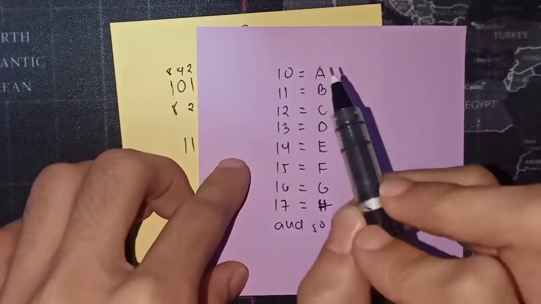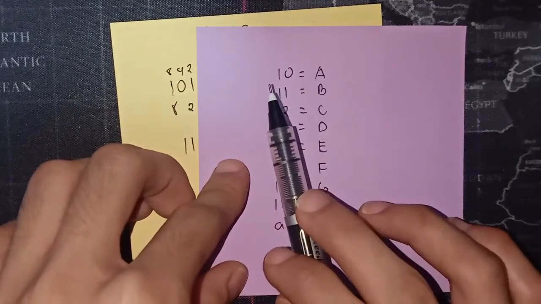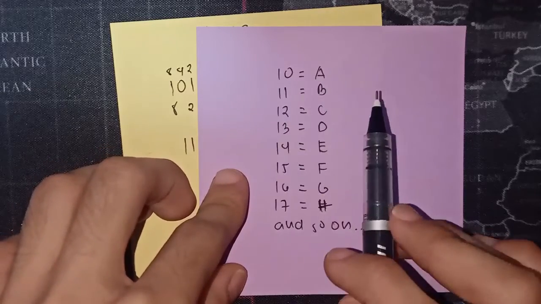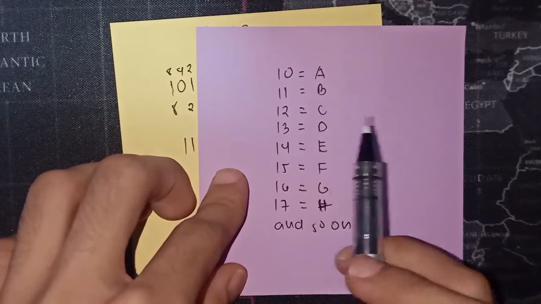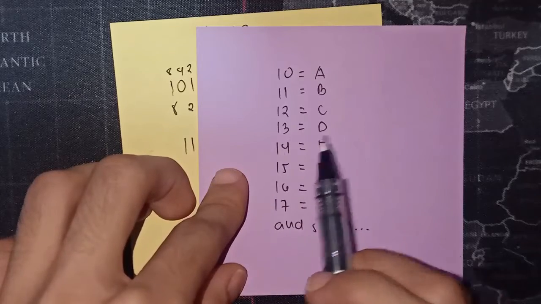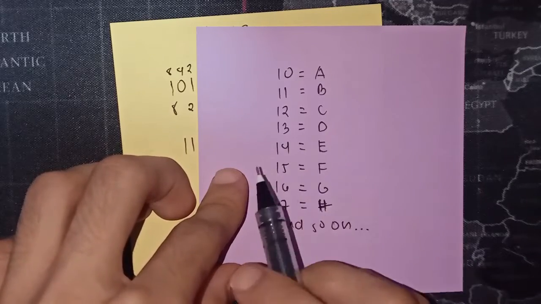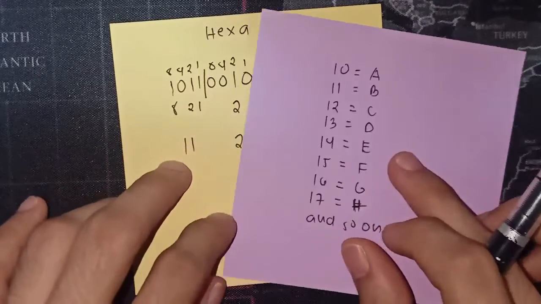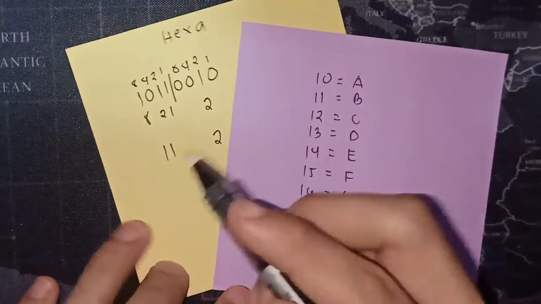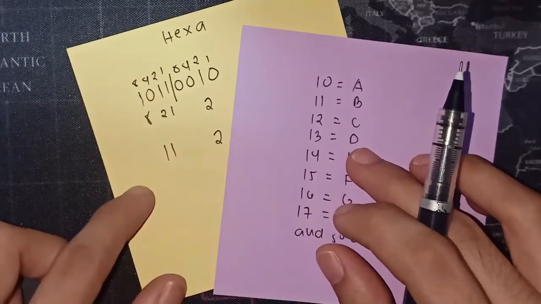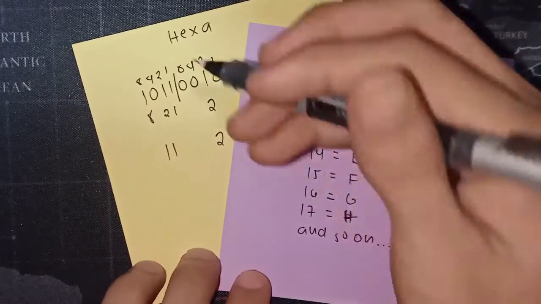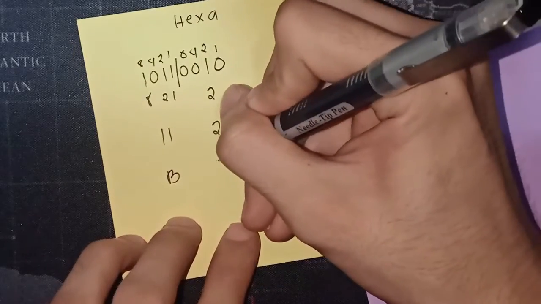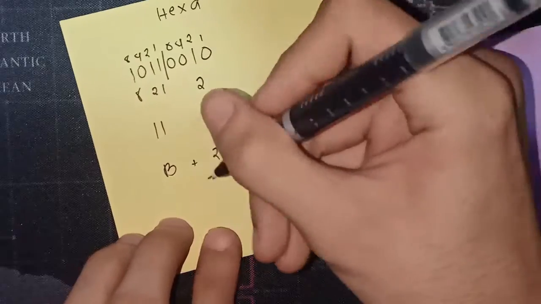If the number is from 10, it means that it will be equal to A, 11 equal to B, 12 equal to C, 13 equal to D, 14 E, 15 F, 16 G, 17 H, and so on. So that means that this 11 is equal to B. Just bring down, add these 2.